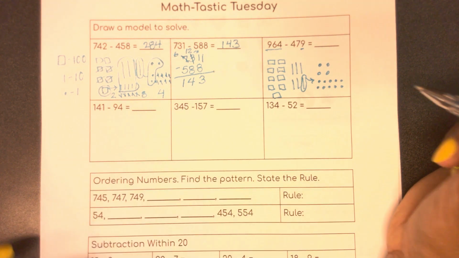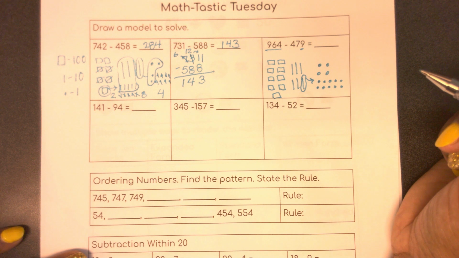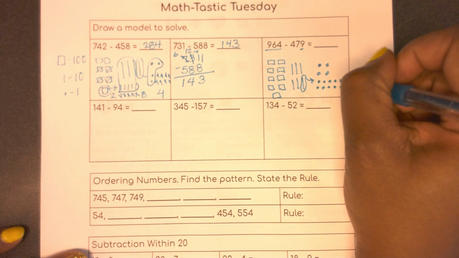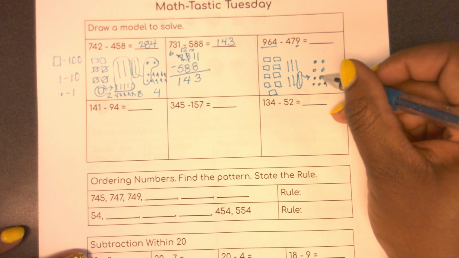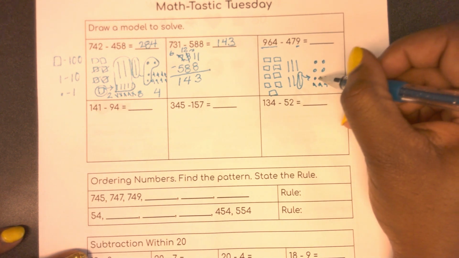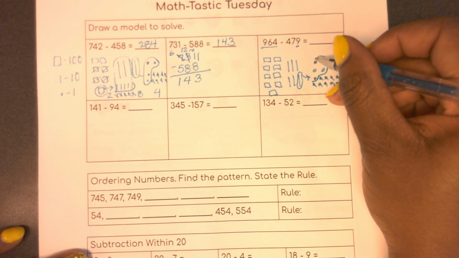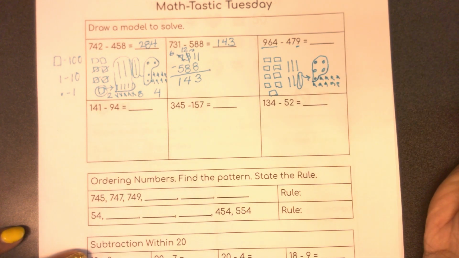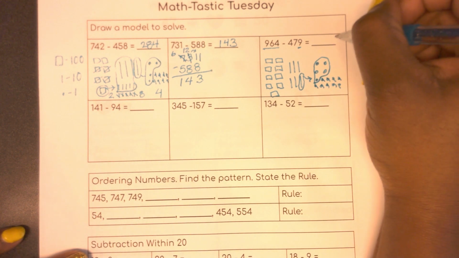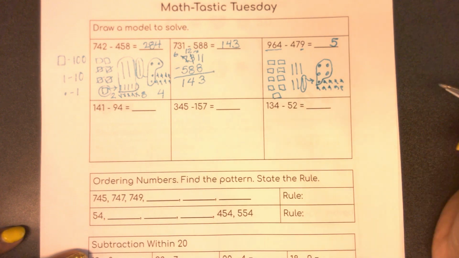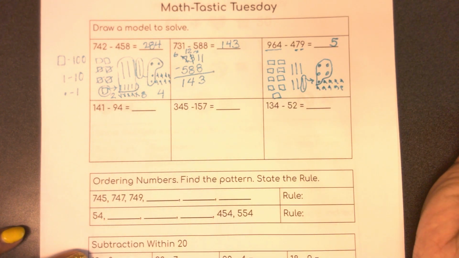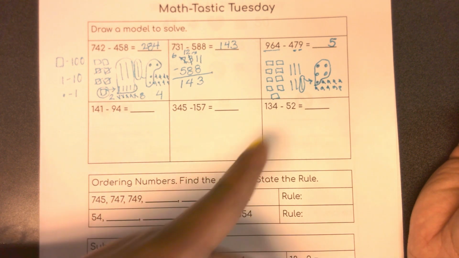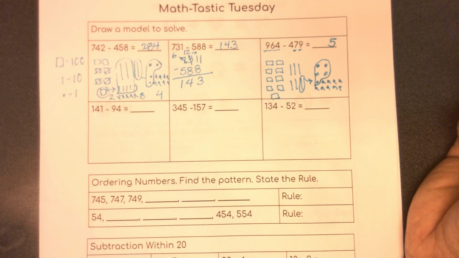So now I can actually subtract that 9. 1, 2, 3, 4, 5, 6, 7, 8, 9. How many ones do I have left? Did you count them? I have 5. So that's going to be in my ones place. Now look at my tens place. I have to subtract 7. But I only have 5 tens. So I'm not going to be able to subtract 7 tens.